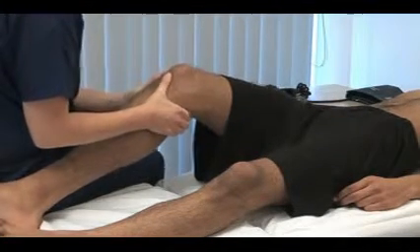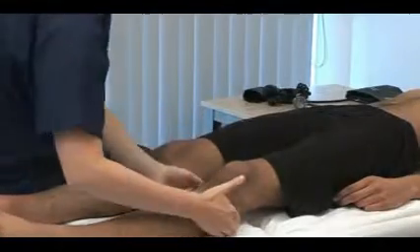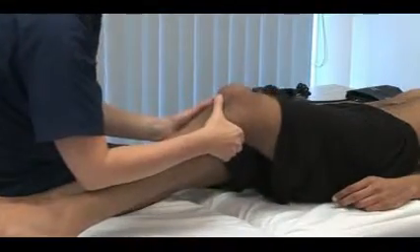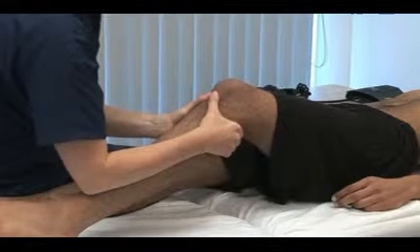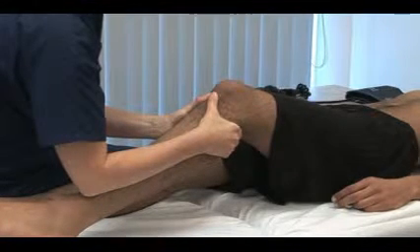It is sometimes difficult to feel, and you may need to readjust your position. If the popliteal artery is especially easy to feel, consider the possibility of an aneurysm.